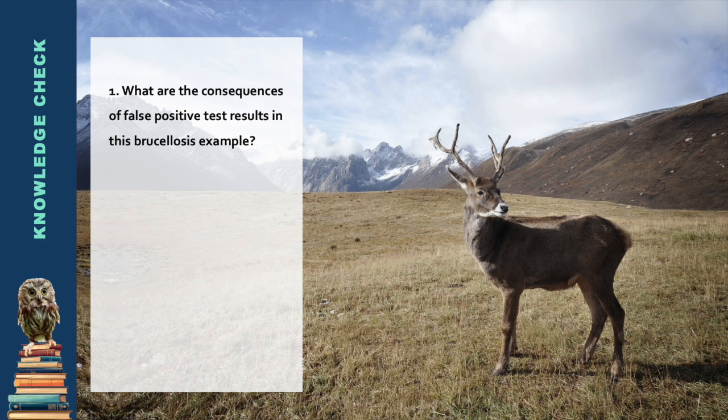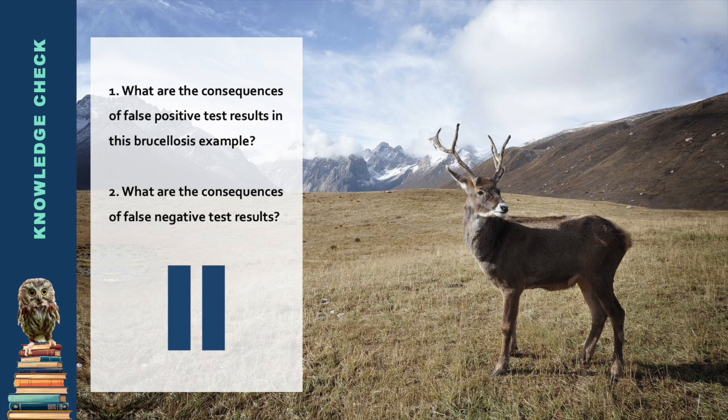What's the consequence of a false positive test result in the brucellosis example provided previously? If we tell someone they have brucellosis, but they don't actually have brucellosis, one possible consequence would be they might get treated with an antibiotic that might not be helpful for the condition that they actually have, and they may experience side effects they wouldn't have had they not been given the wrong treatment.